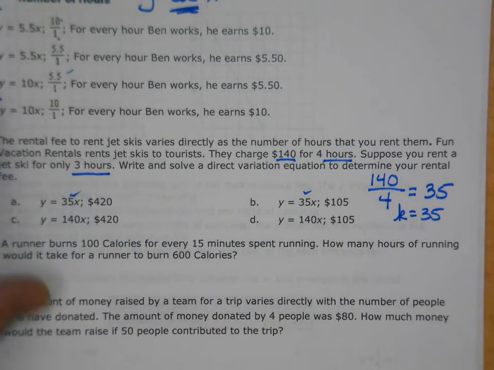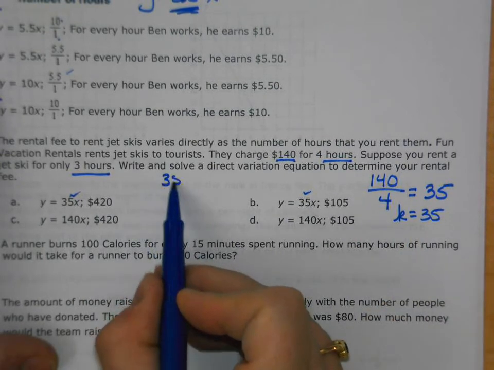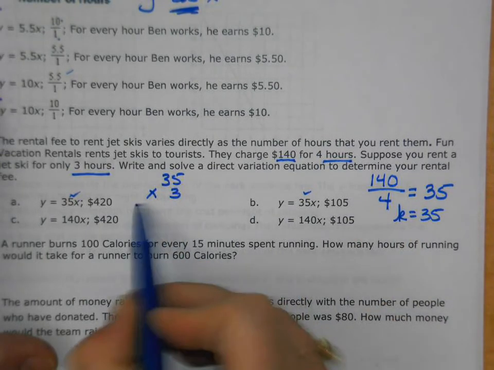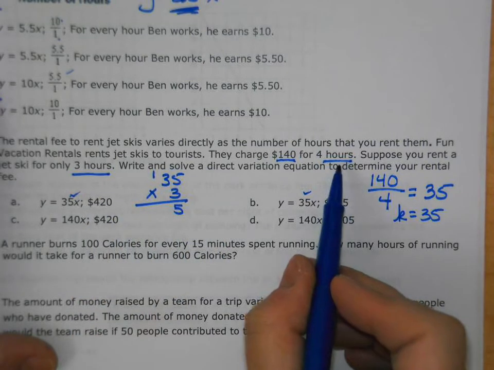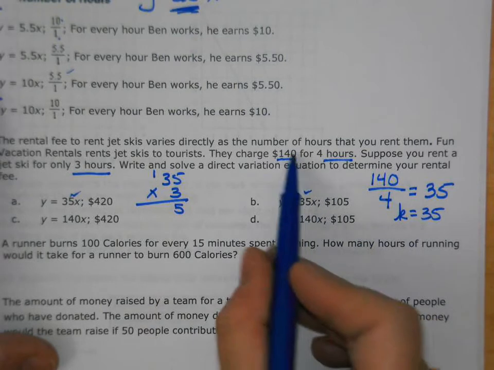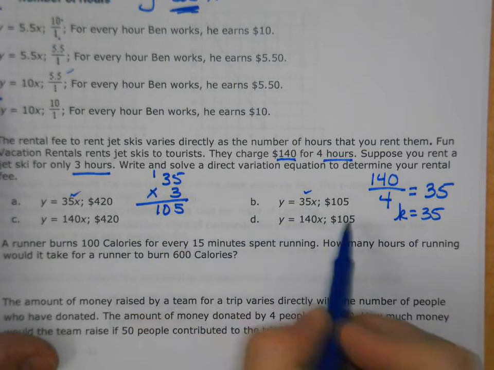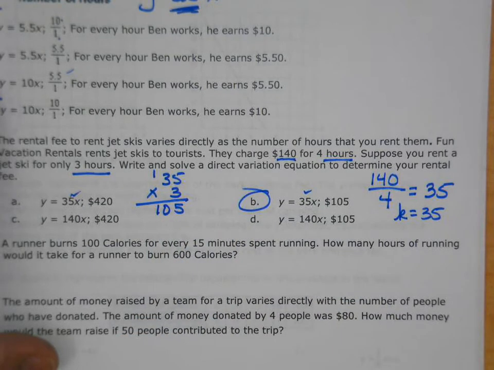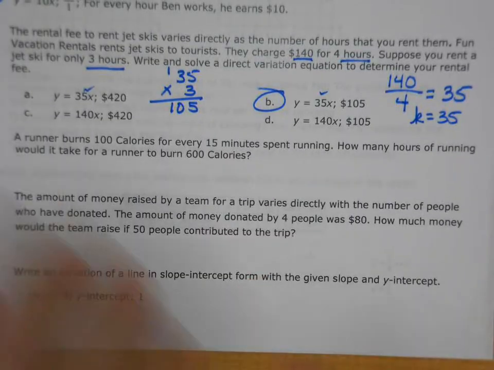And now I need to apply it, and I need to know what it is for only 3 hours. So I'm going to take 35 times 3. Again, you can use your equation. But guys, since it's 3 hours, which is less than 4, it makes sense that my answer is going to be less than what I paid for 4 hours. So that helps out anyway. So I already knew the answer was B because A says $420.